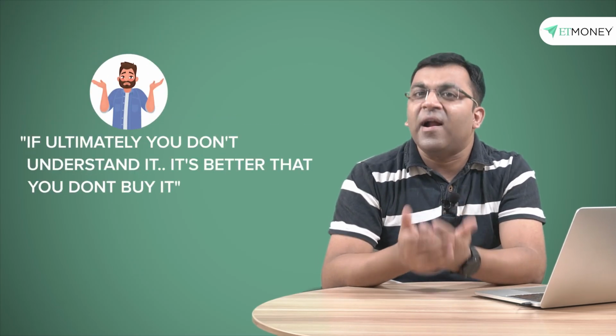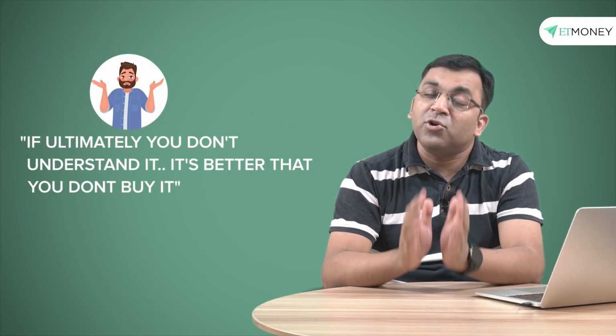But do remember one rule, and it's something that we say quite often to everyone, irrespective of whether you're investing in mutual funds, stocks, or buying insurance, and that is, if ultimately you don't understand it, it's better for you not to buy it.